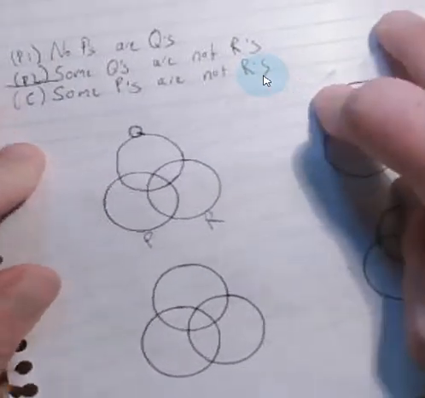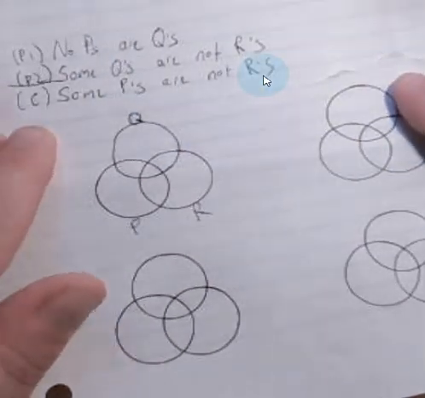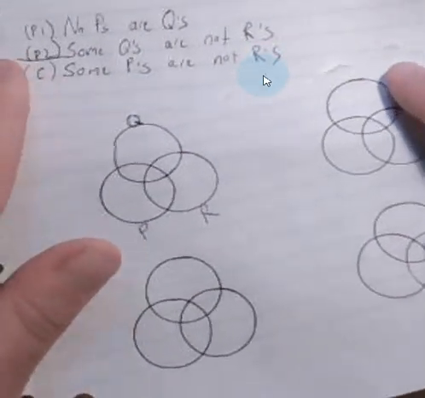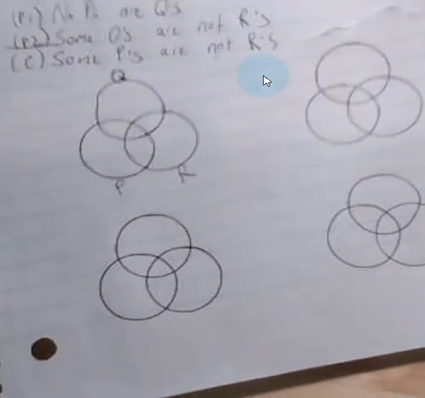Okay. So it says no P's are Q's. Some Q's are not R's. Some P's are not R's.